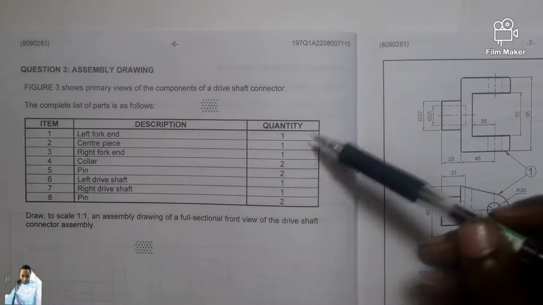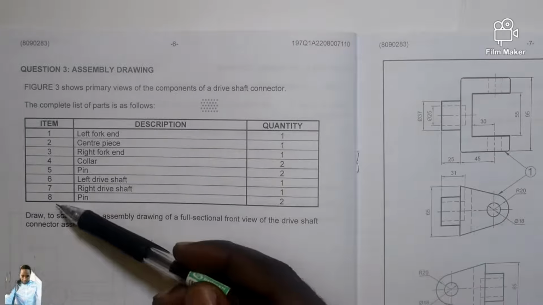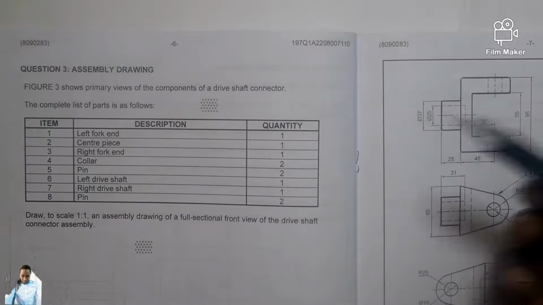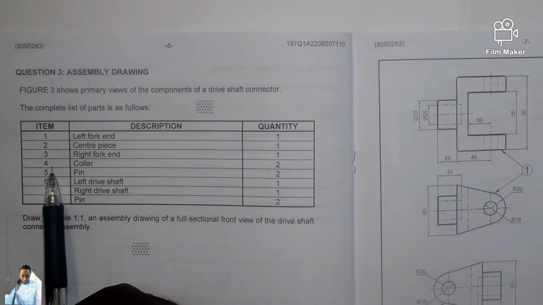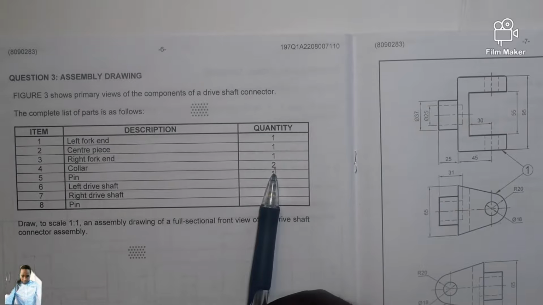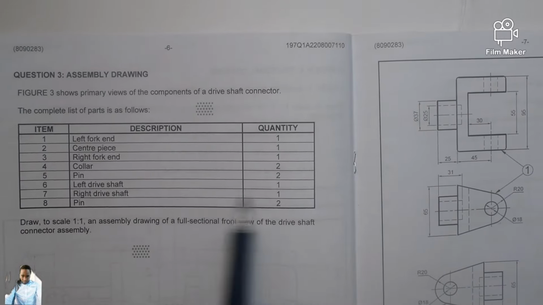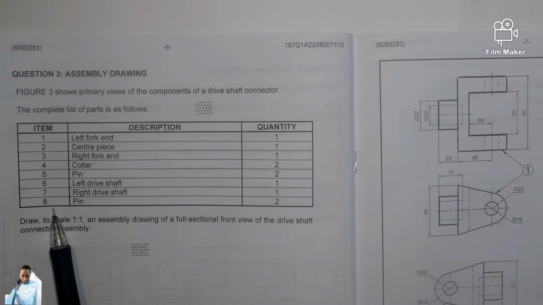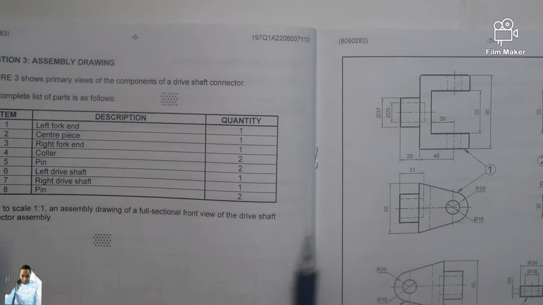So the part list that we are having is items 1 up to 8, isn't it? The very important thing is the quantity. You have to check how many times you have to draw each item. Item 4, they are saying you have to draw it twice. Item 5, you have to draw it twice. Item 8, you have to draw it twice.